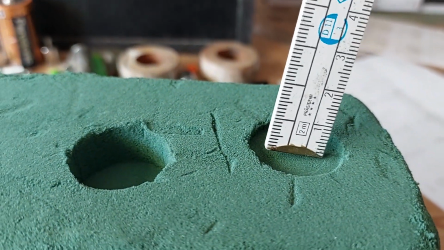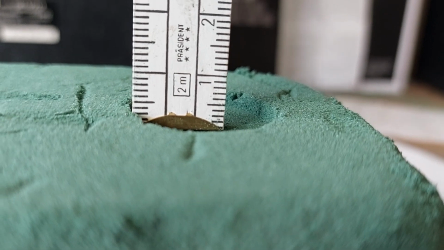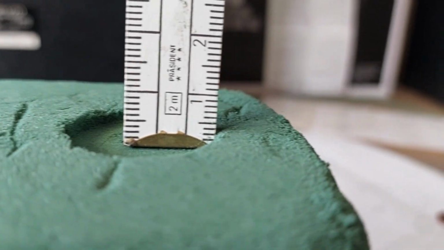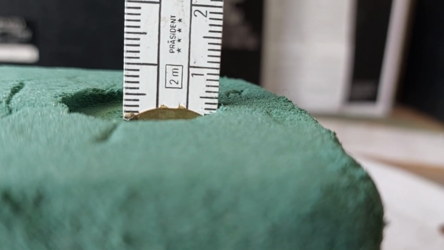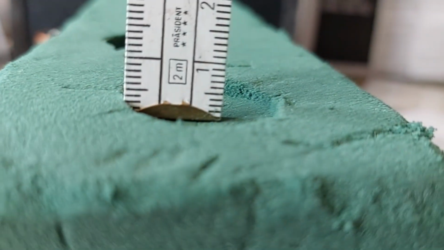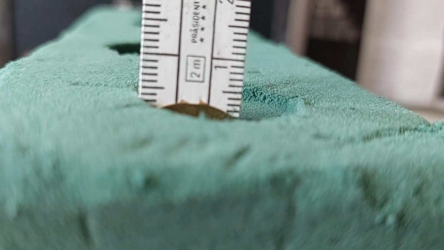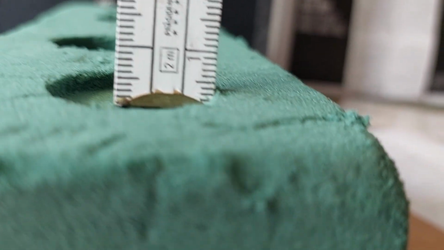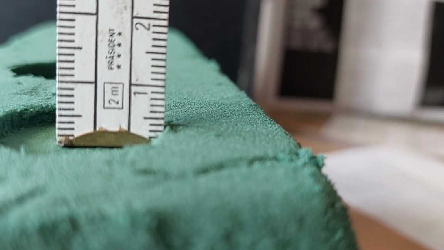All right, so let's measure it again. Let's measure this side. As you can see, 3 millimeters. And then the other side, maybe between 3 and 4. Then the other, let's pick this side. Between 3 and 4. Other side, I think the same, between 3 and 4.